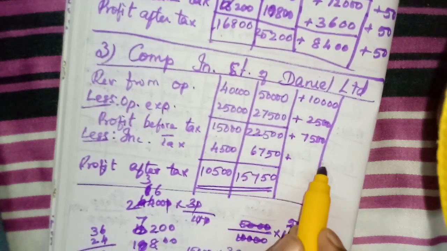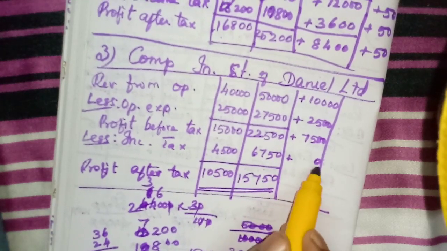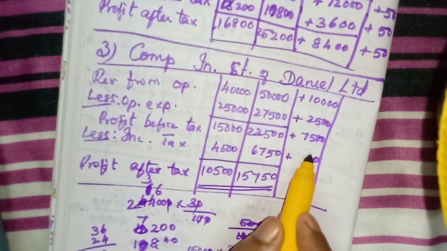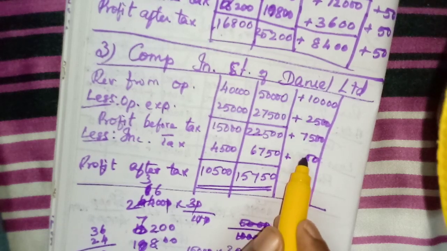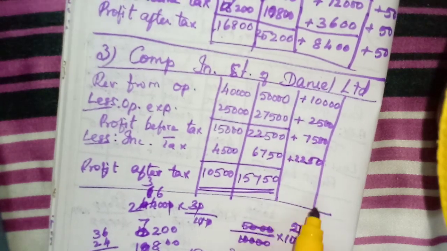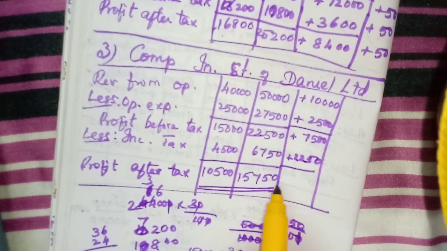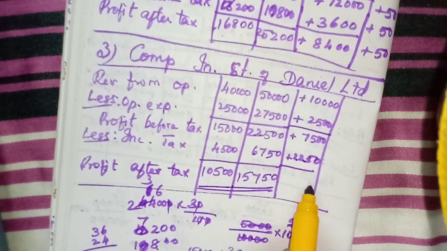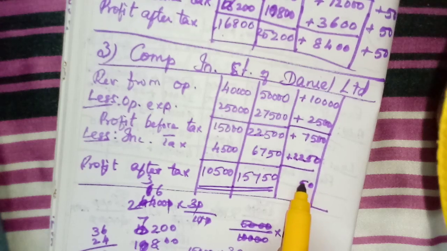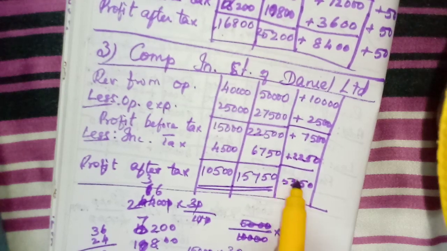Plus, we need to subtract, isn't it, from this one. 7 minus 5, 2. 6 minus 4, 2. Okay, then 7 minus 5, 2. 5 minus 0, 5.